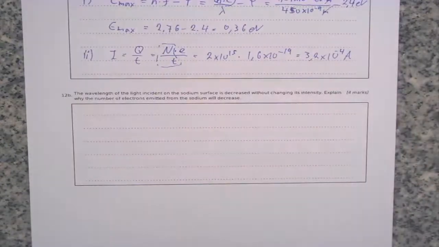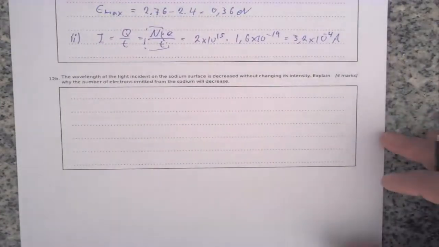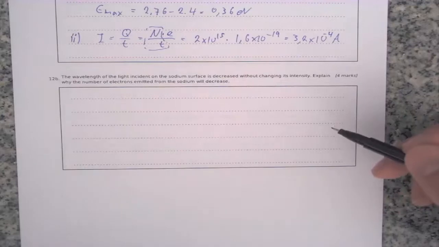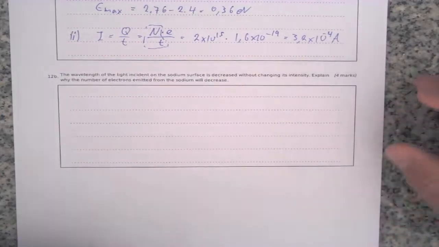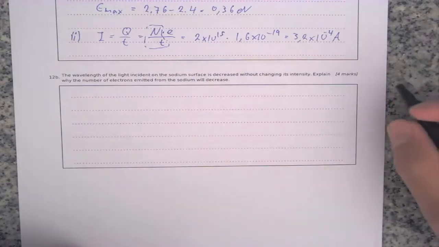Now the next one says that the wavelength of the light incident on the sodium surface is decreased without changing its intensity. Explain why the number of electrons emitted from the sodium will decrease. You see 4 marks, so we need to make 4 points here. Now, we have seen this before, especially in the multiple choice question. It's very usual that you are going to meet a problem like that.